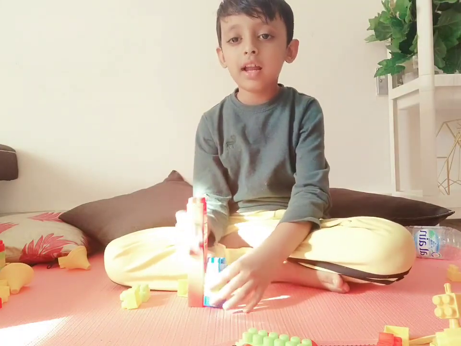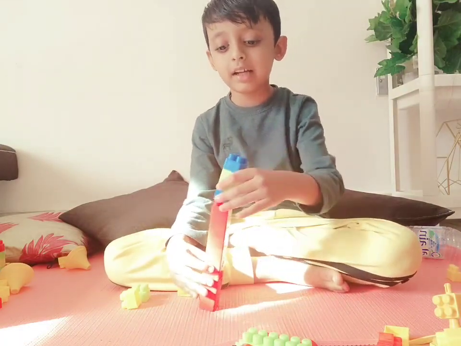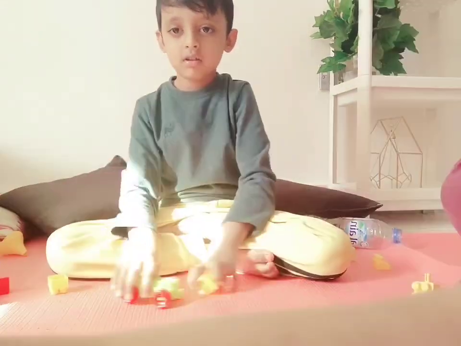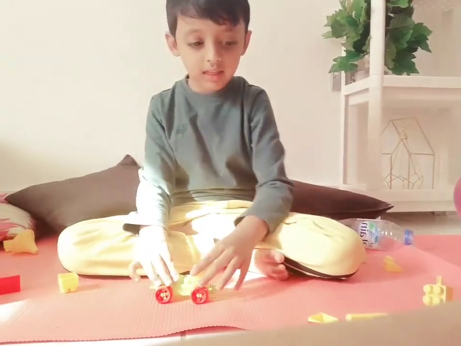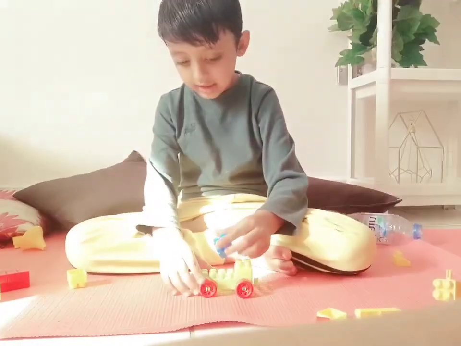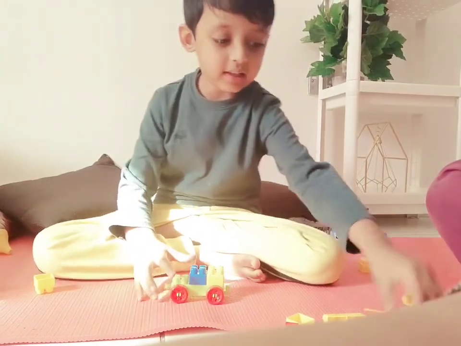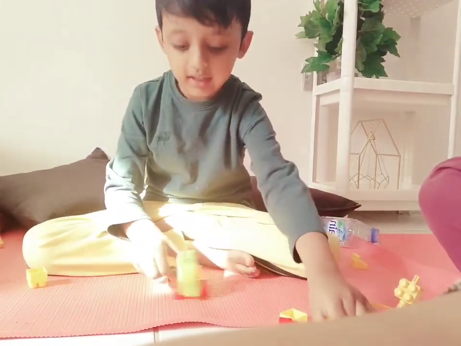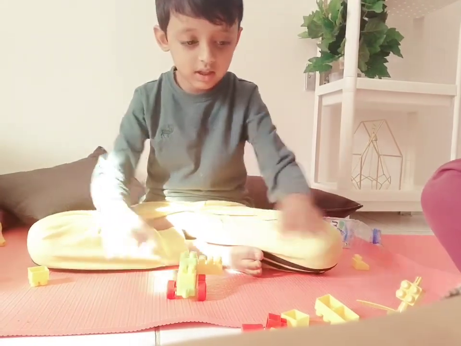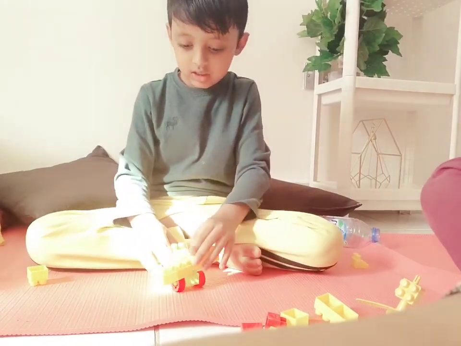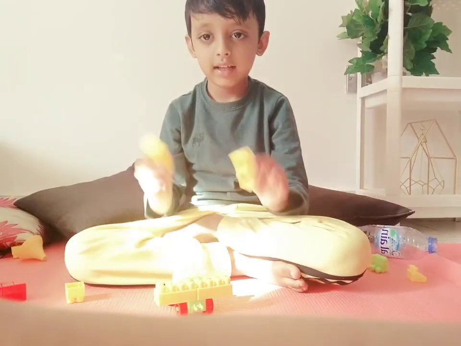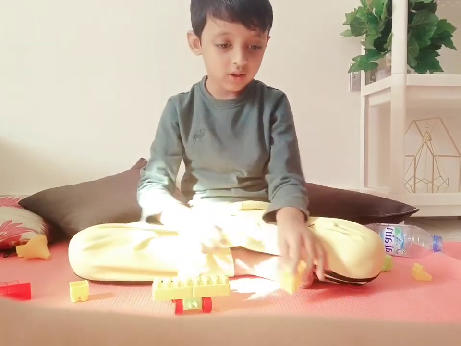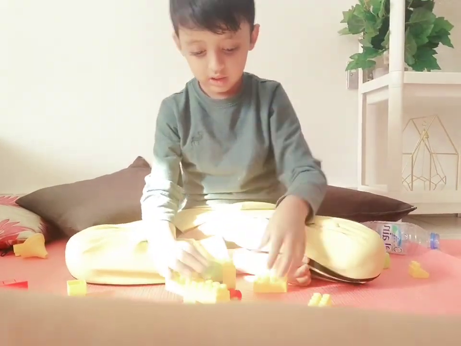So now I will make the helicopter. Come on now, let's see how I can make my helicopter. First I will take this and then I will take this and then I need this and then I need this. Then again I need like this and then I need this for the back like that.